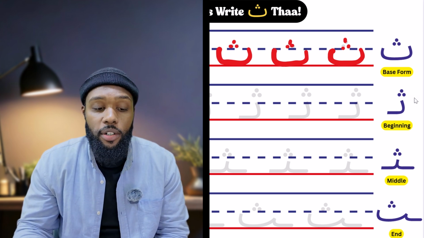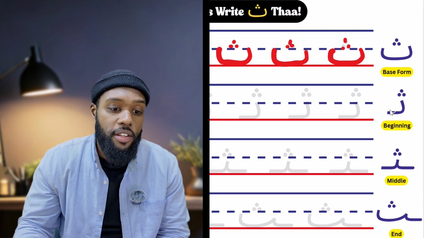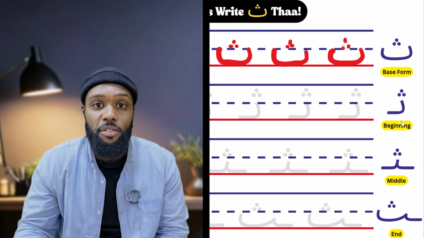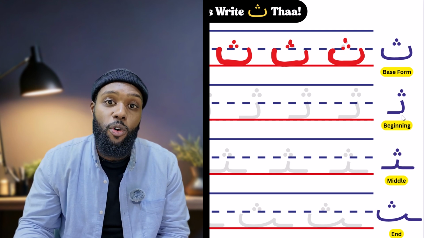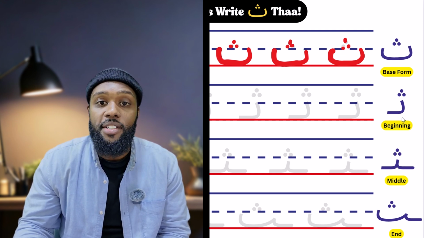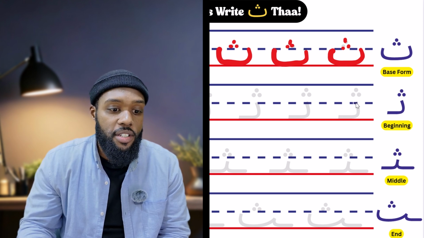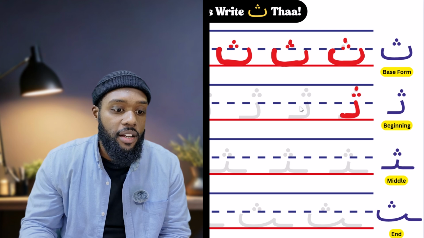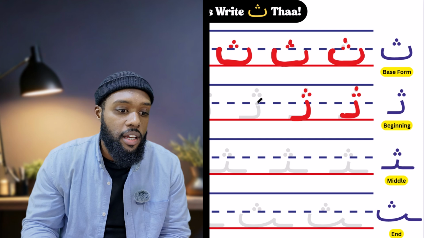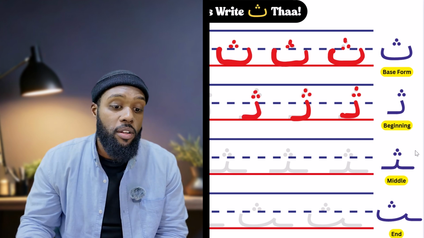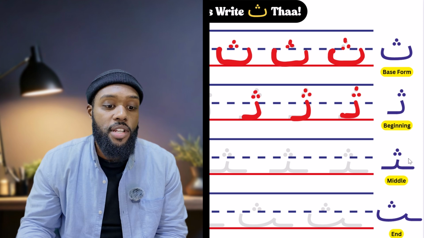At the beginning of a word, the Thaa looks like this, right? So we're not seeing anything new here other than the 3 dots above, right? But this is the same exact form or shape as the Ba and the Ta right at the beginning. And it's written the same way, right? We have this half bowl, right? And 3 dots above. And again, we draw this half bowl, 3 dots above, and again, half bowl, 3 dots above, right?